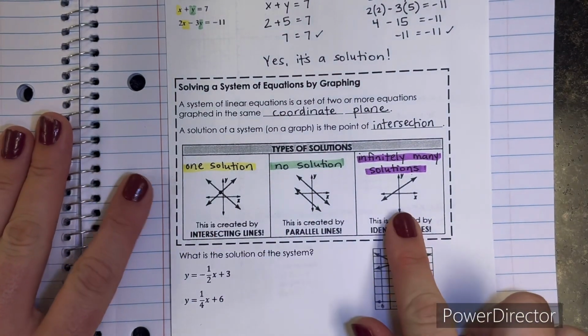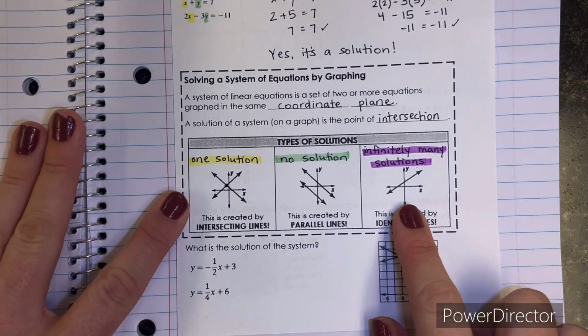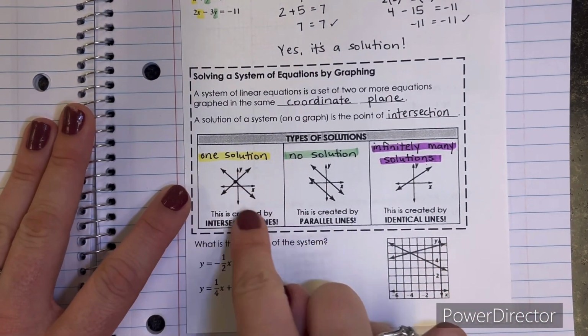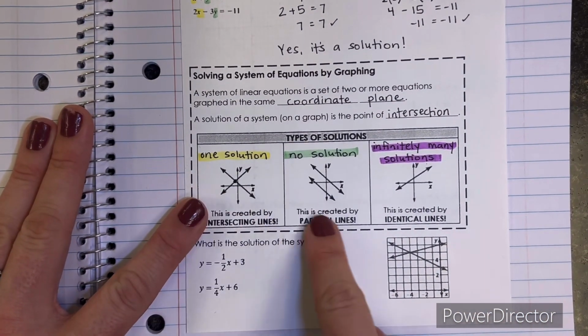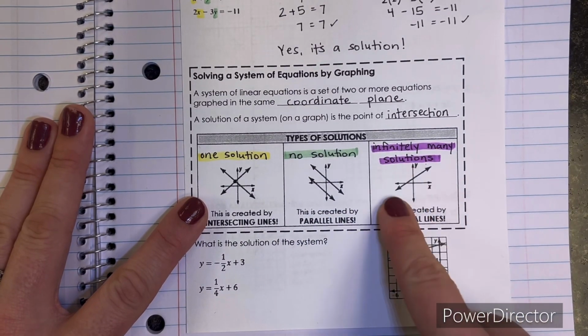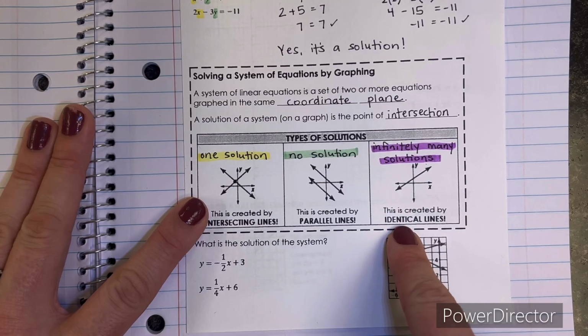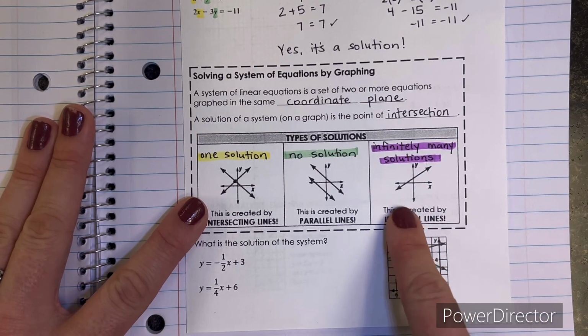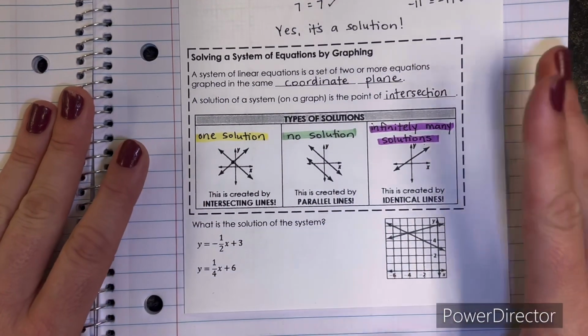So again, we've got 3 types of solutions. We got one solution. This is the one that we see 95% of the time. Every now and then you'll see this no solution situation. Rarely do we see this infinitely many, but every now and then they will put one on a test and we've got to be ready for it. So let's practice for a second.